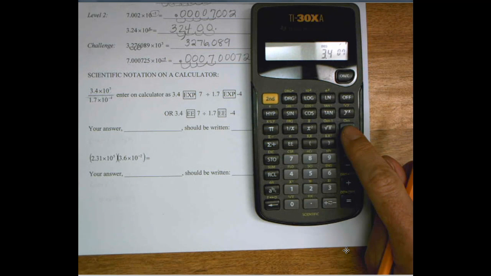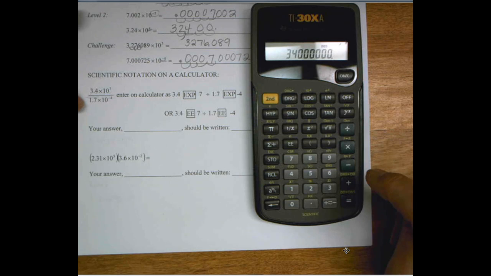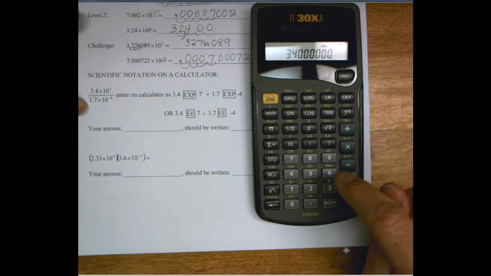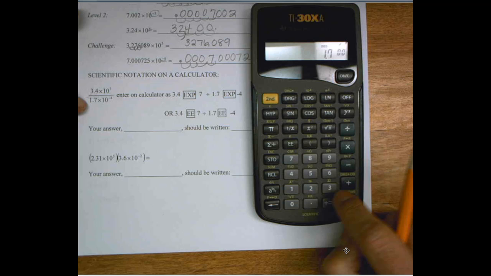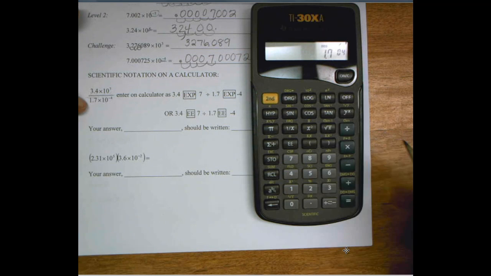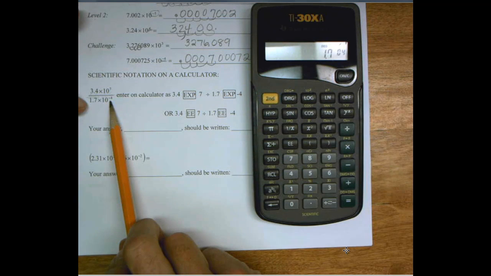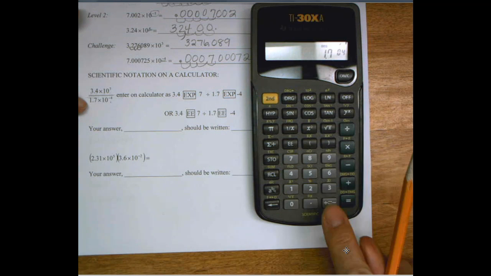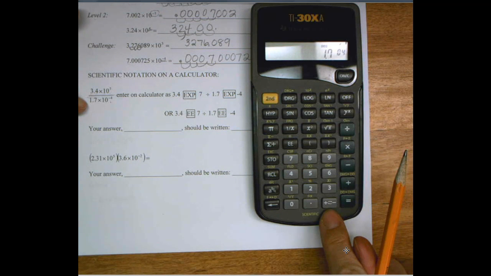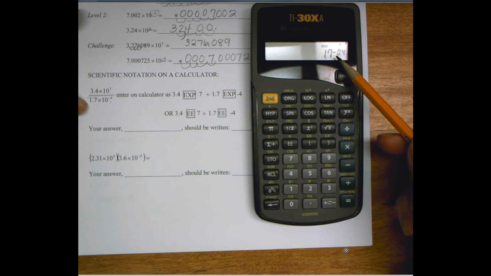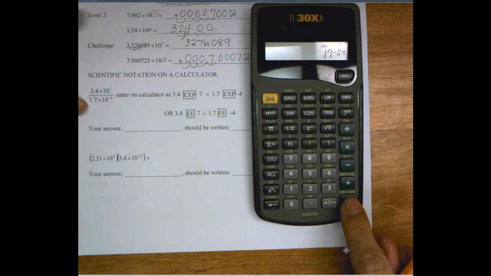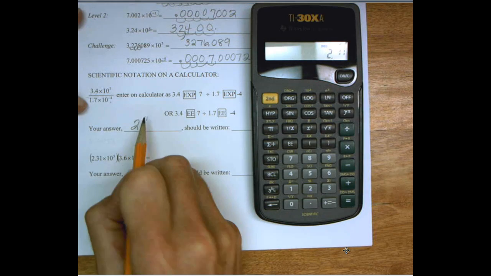Okay, so let's divide. So I push the divide button, and it converted my number into standard form, but I don't really care about that. I just want to divide. So now I'll put in the 1.7 and then my EE button again, and I type in the 4. And I wanted it to be a -4 for my exponent, so I have to push this flip your sign key. So I have to push in that button and see how now my sign is a negative. And then push equals, and it shows my answer 2 to the 11th.